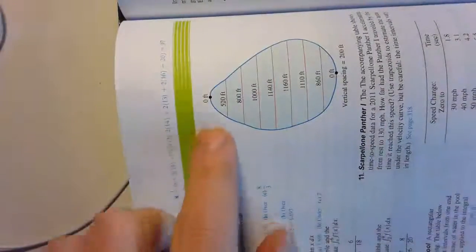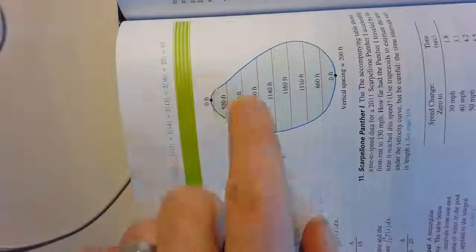it's basically sideways, in the sense that if I look at it like this, these are my heights, my y-values that I've been figuring out.